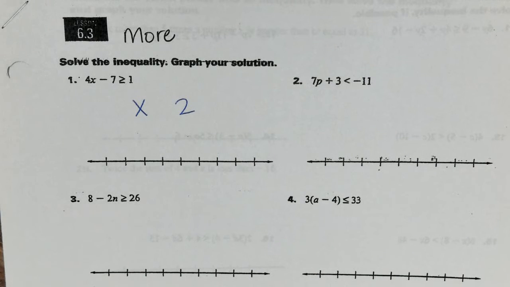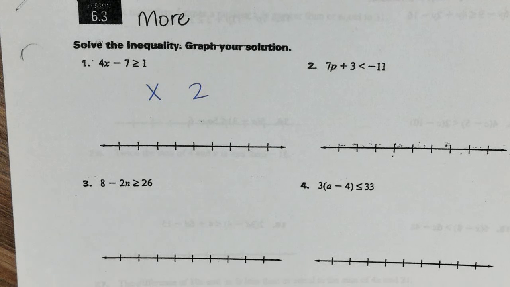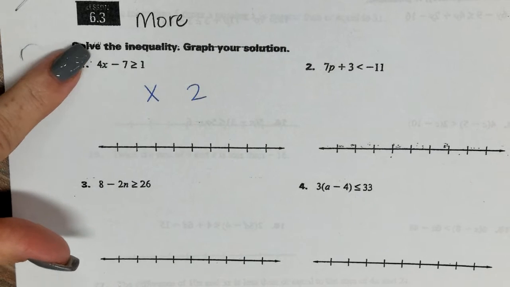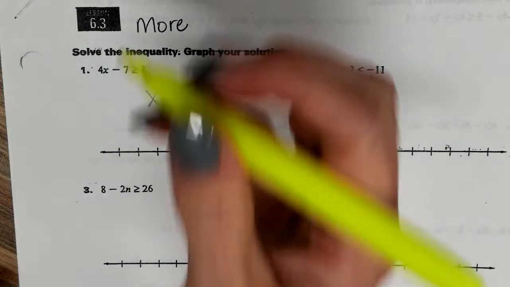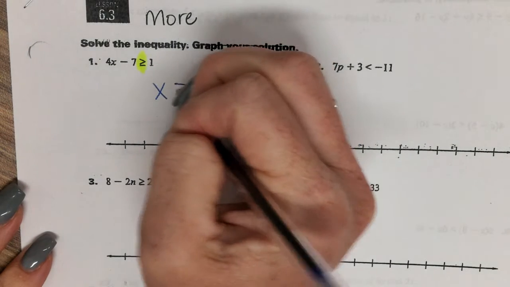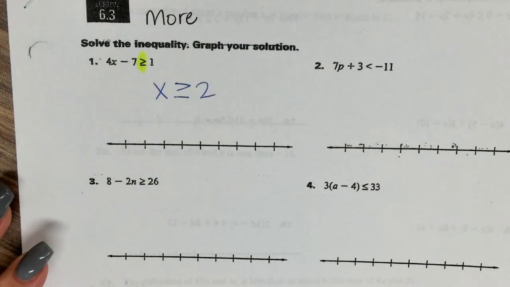Okay, how do I know if I need to flip the sign? If the coefficient is negative. Is this coefficient negative? No. So does the sign flip? No. So it stays. It stays what? Greater than or equal to.